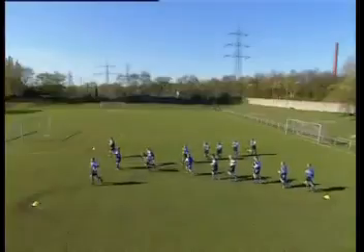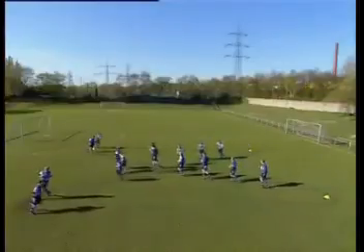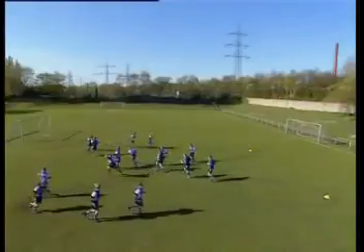The players now carry out an exercise in pairs. Good timing is required. They must take off simultaneously, land securely after the hand contact, and immediately continue their run.